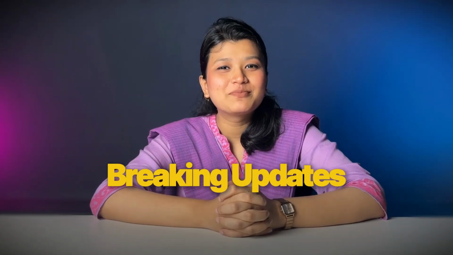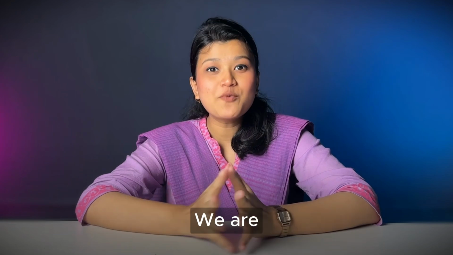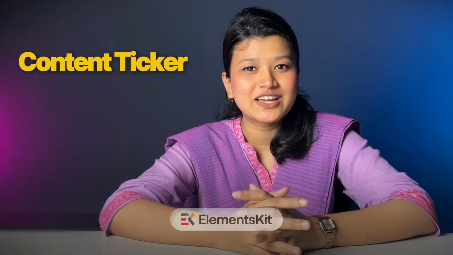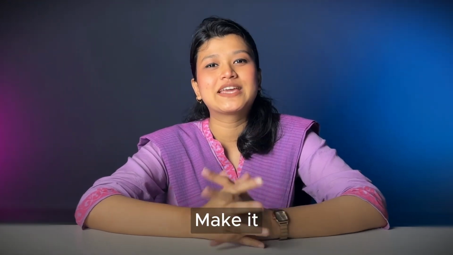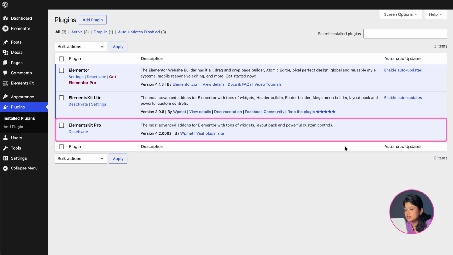Want to show breaking updates, trends, or sales without ruining your website layout? Today we are setting up the ElementsKit Content Ticker widget for Elementor. Let's make it clean and fast. To follow along today and these features, just make sure you have the ElementsKit Pro version installed and active.